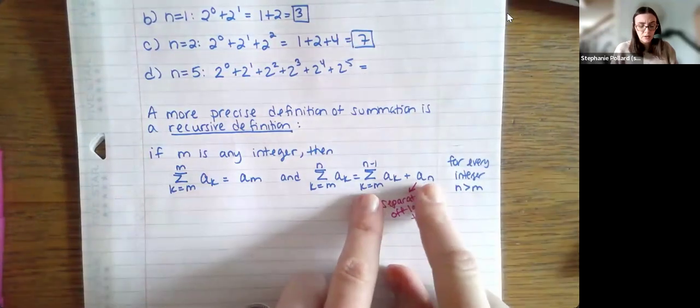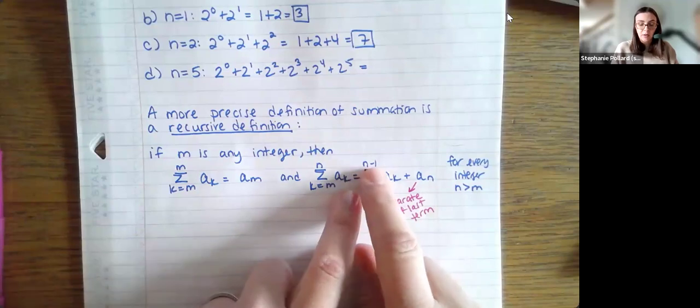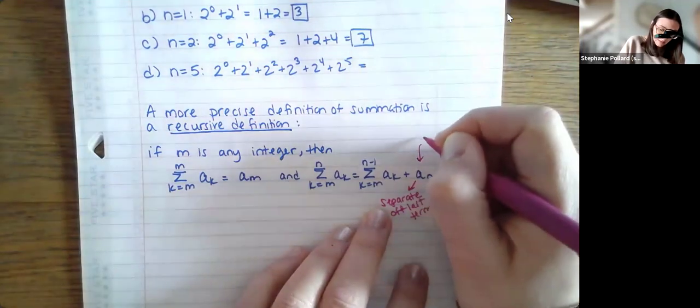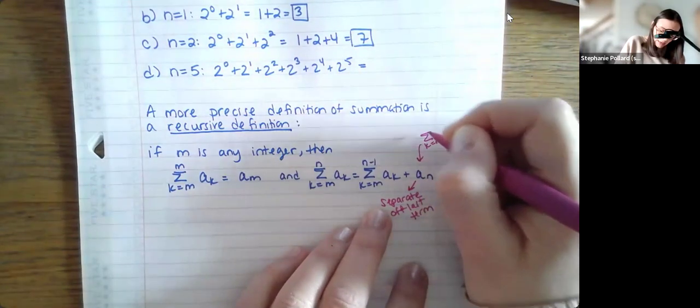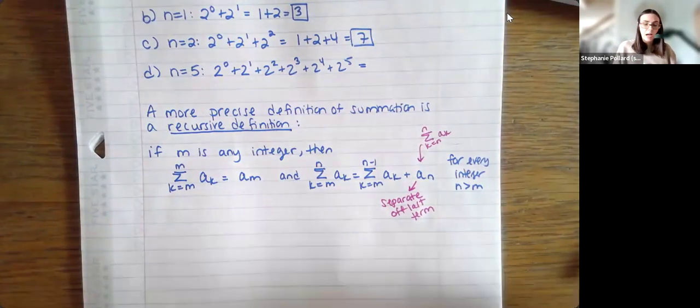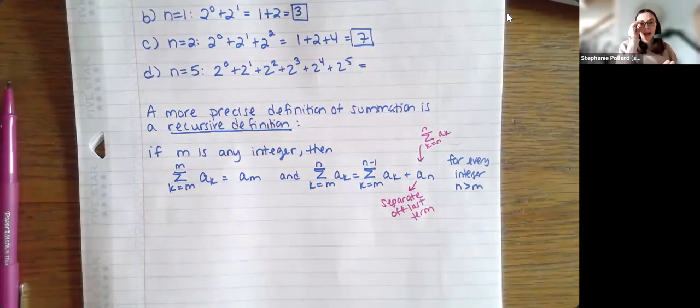So what's going on here is you're still going from m to n. It's just that you're going from m to n minus 1, and then you're adding in that singular term here. So this piece is going from n to n of a sub k. So it finishes that last piece of the summation. We'll do a little bit with it here, and we'll do a lot more with it in chapter 5. It's a helpful tool for certain proofs as well, and trying to find patterns. So sometimes it helps to separate off a term or a couple terms in one direction to help us with the patterns or to help us to prove things as well.